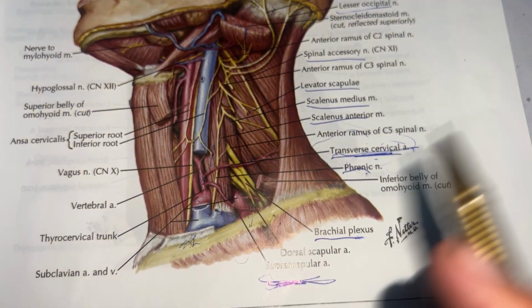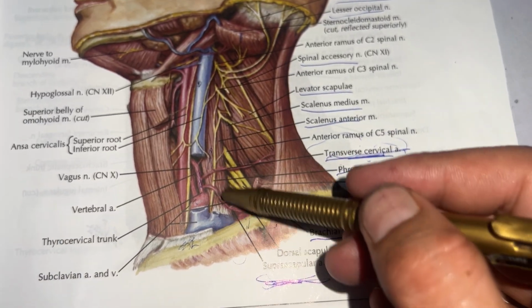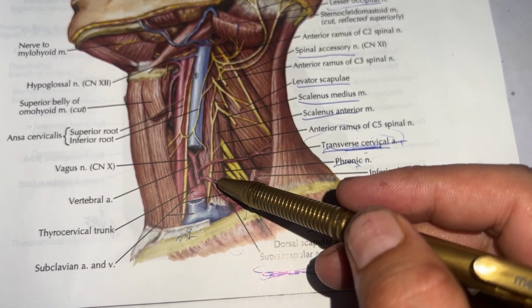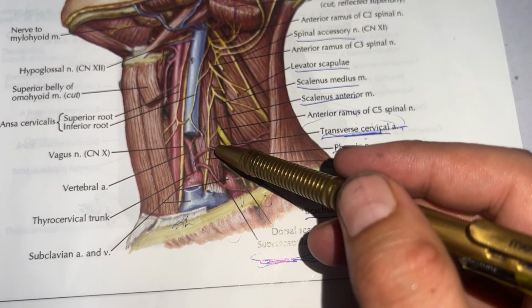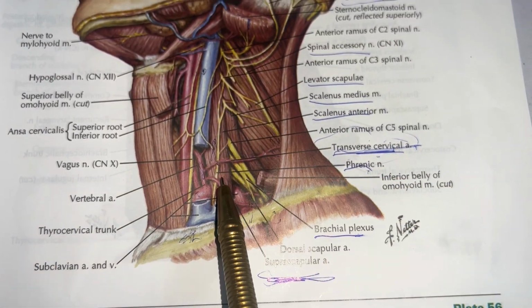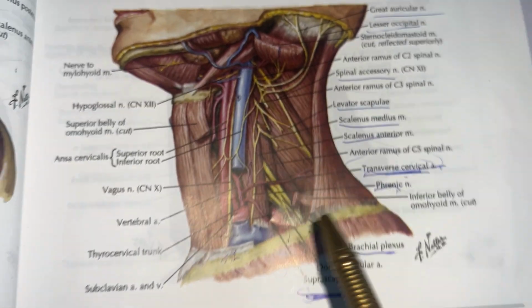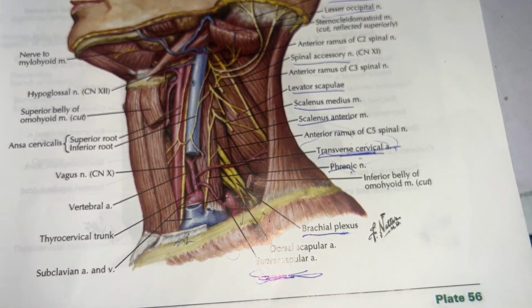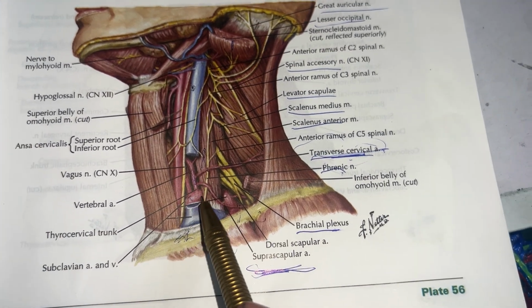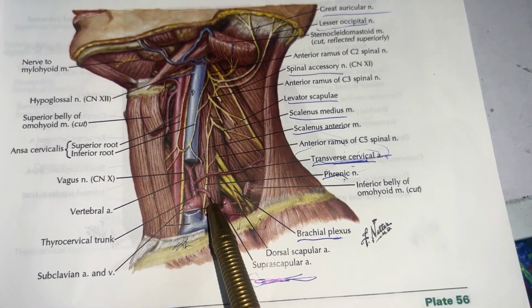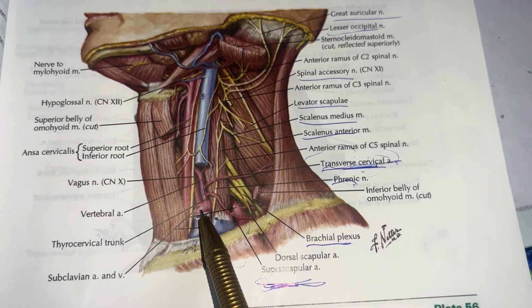artery. Now, as I mentioned, this is the subclavian artery. Sorry, this muscle is the scalenus anterior muscle, and this scalenus anterior muscle divides the subclavian artery into three parts. First is proximal to the scalenus anterior; this is the first part.